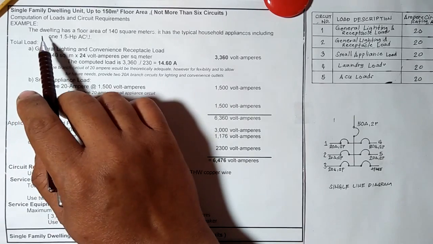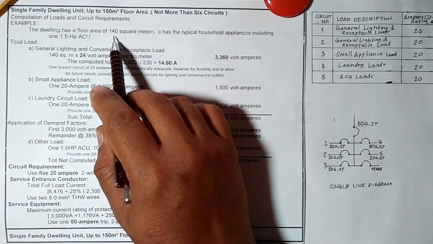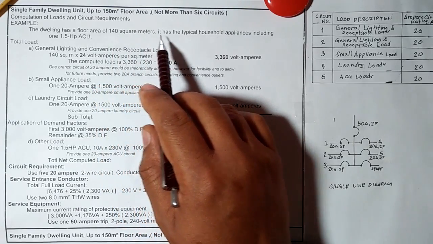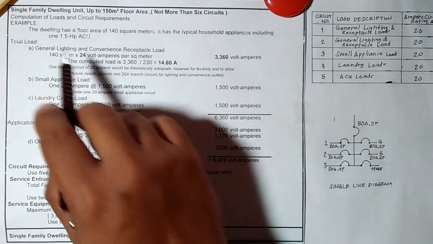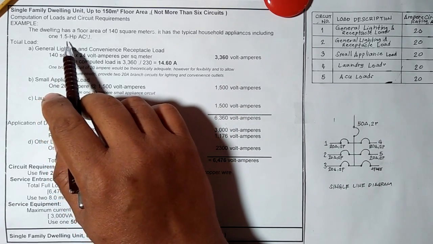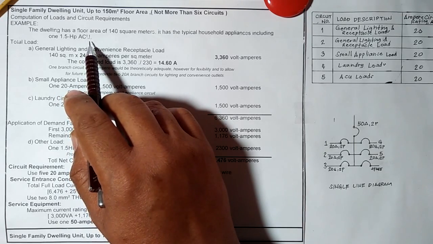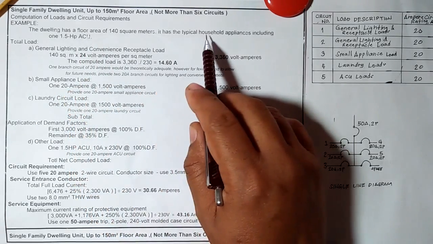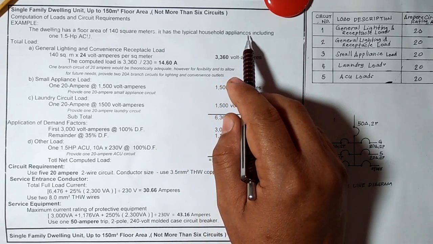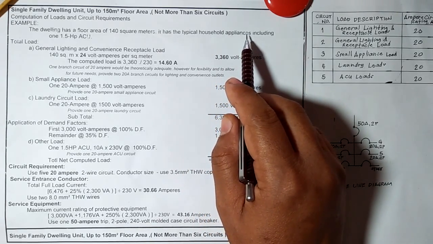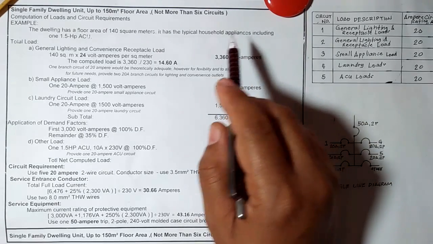Okay, let's start. The dwelling has a floor area of 140 square meters. It has the typical household appliances, including one 1.5 horsepower air conditioning unit. So we have some household appliances which have no specific load requirements.